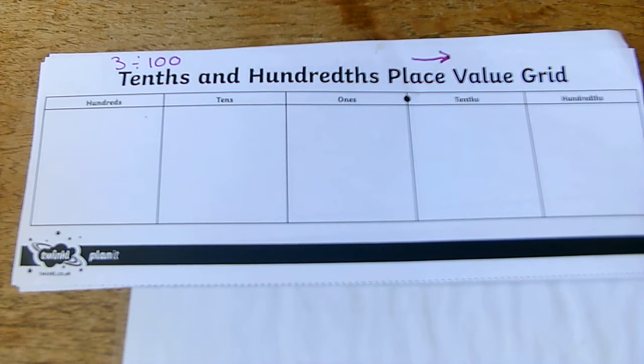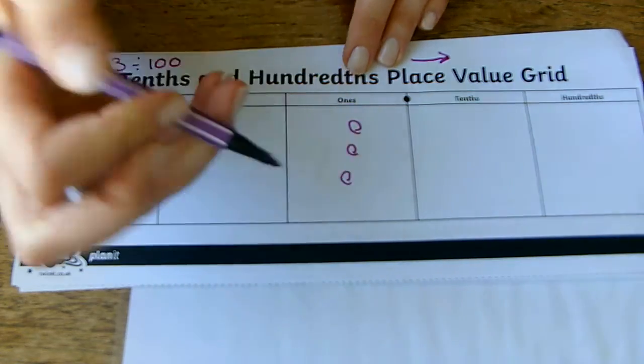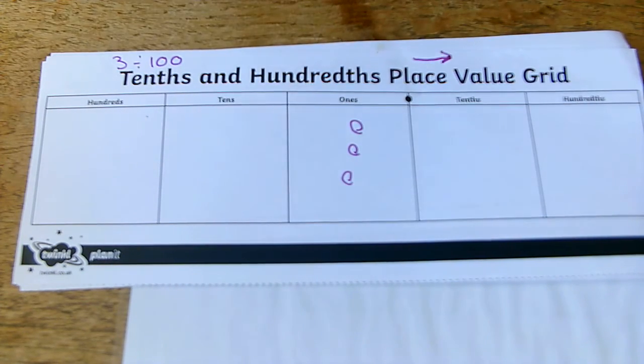So the first calculation we're going to do together is 3 divided by 100. And on my place value grid, the first thing I need to do is work out where the 3 goes. Is it 3 tens? Is it 3 ones? Is it 3 tenths? Or is it 3 hundredths? And I know that that 3 is 3 ones. I've got 3 ones. So I've badly drawn circles in my 3 ones.